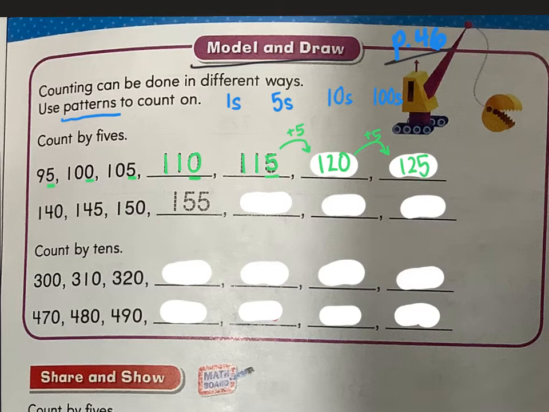Next one. 140, 145, 150, 155. Add 5. 160, add 5, 165, add 5, 170.